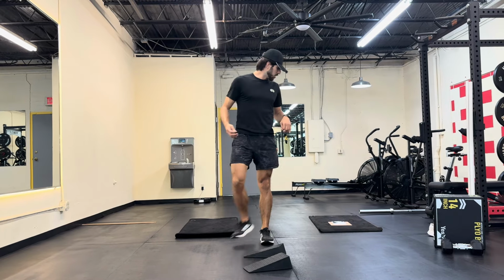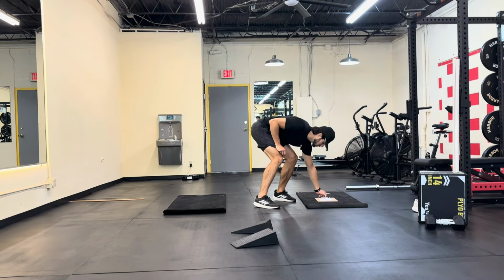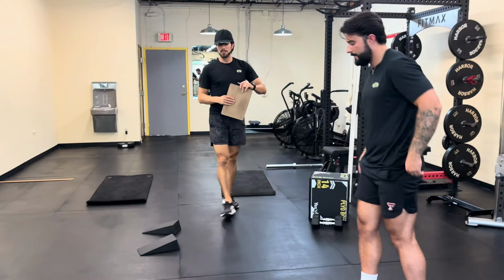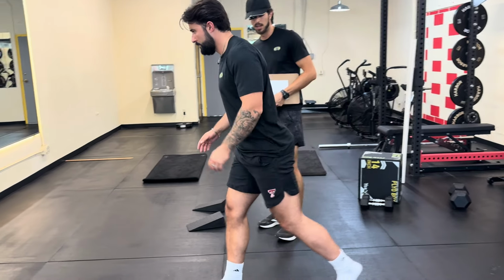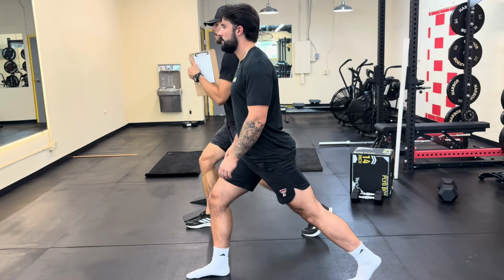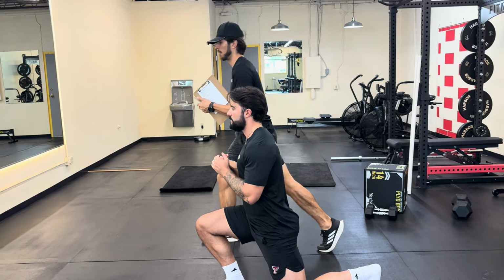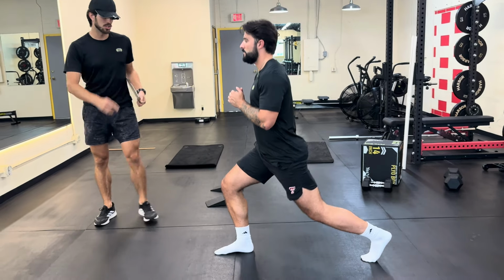All right, next one that we're going to do is going to be split squat. So split squat, Adam, I'm going to have you be here, right foot forward, left foot back. Good, chest stays up nice and tall. Drop that back knee to the ground and come up. Good, so this one, go ahead, just give me a few reps.